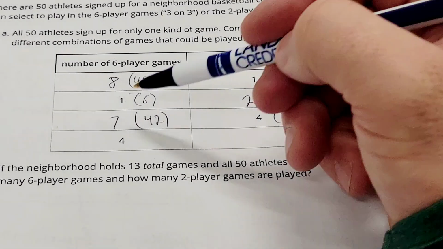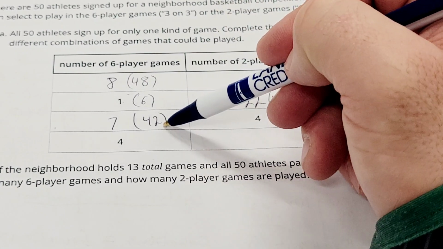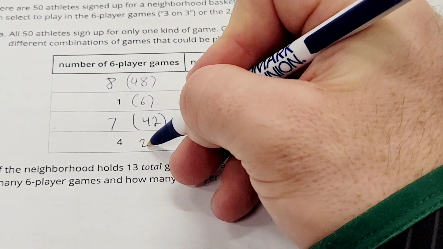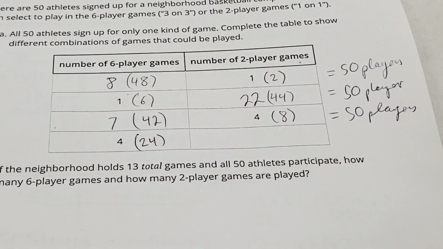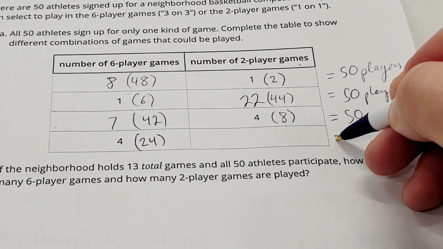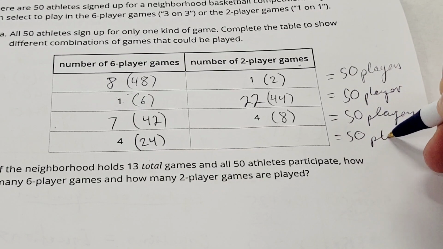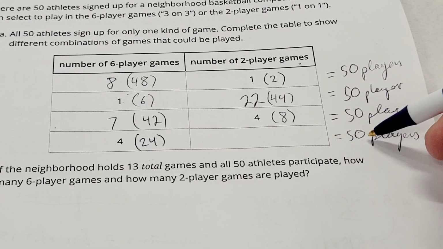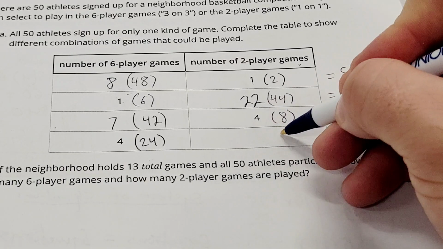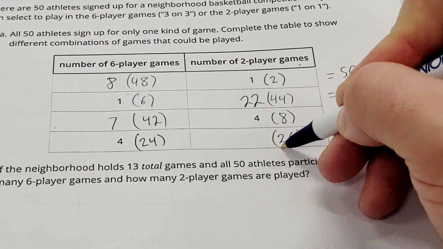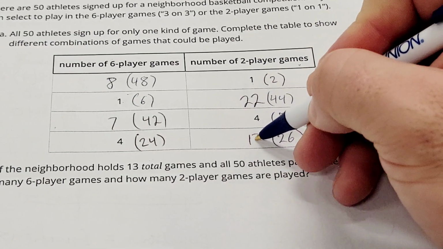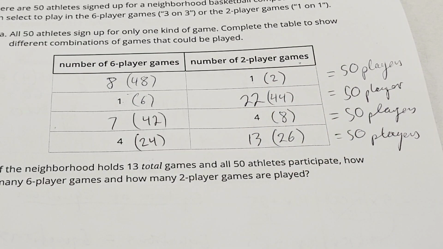Okay. 7 games of 6 people is 42 people. 4 games of 6 people is 24 people. So out of the 50 players, how many do I have left? It's going to be 26 people, which with 2-player games, that's 13 games. Okay.